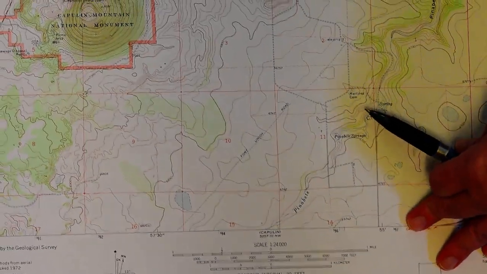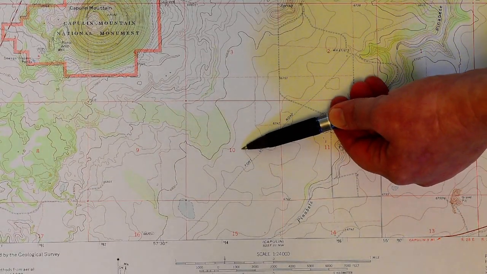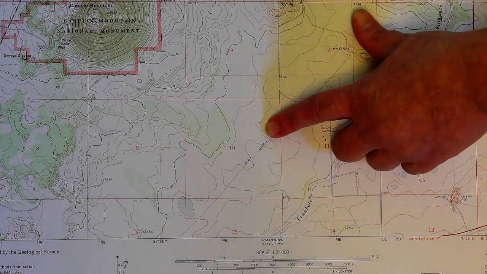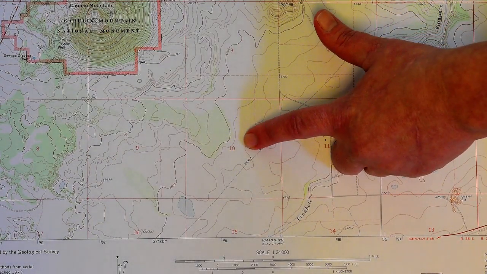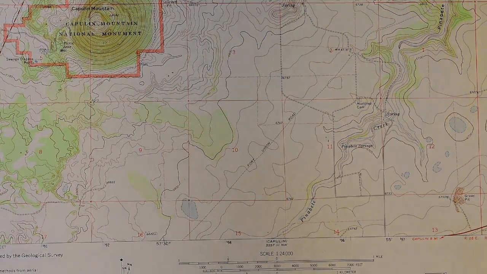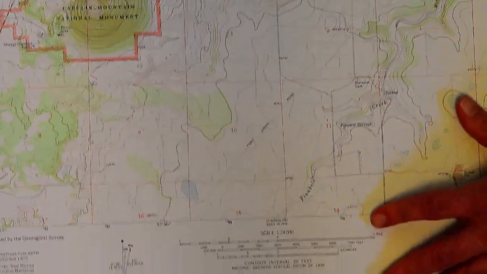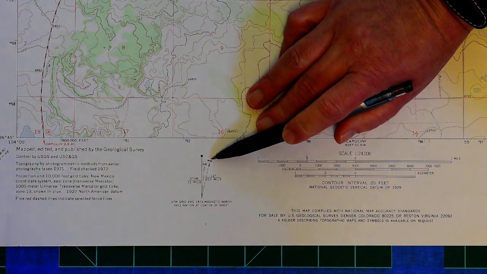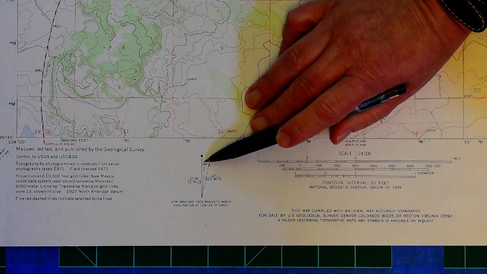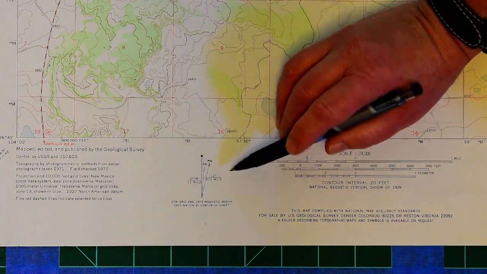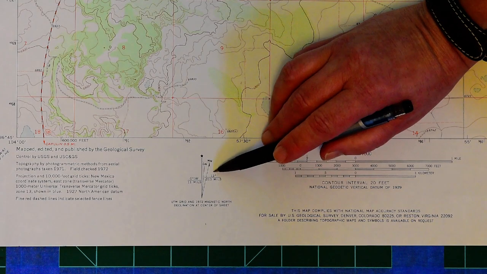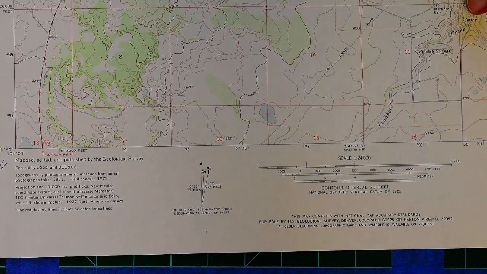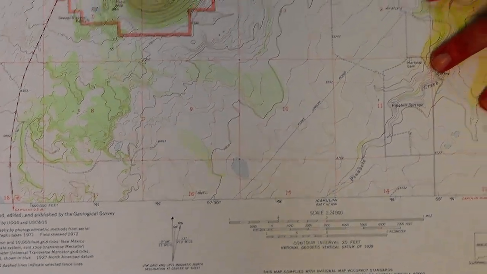If we look here, we can see in red, that's one of those public land survey sections. So this is section 10 in that map. We can also see the magnetic declination right here. So GN, that's our geographic north, MN is magnetic north, and the important thing is to see that it's 12 degrees at this location.